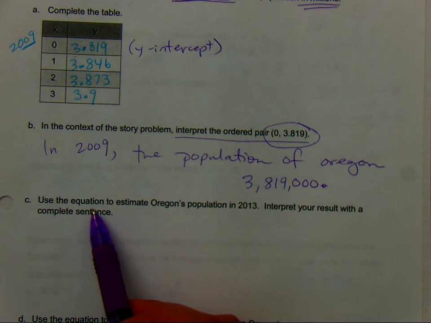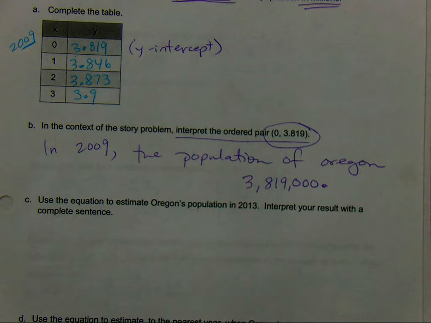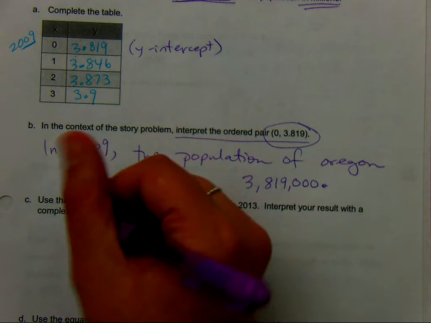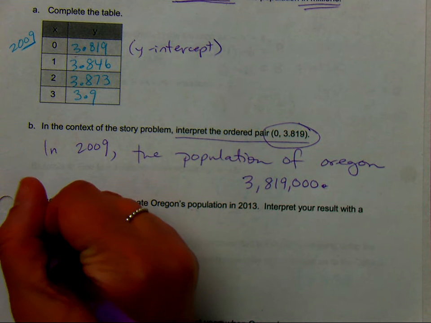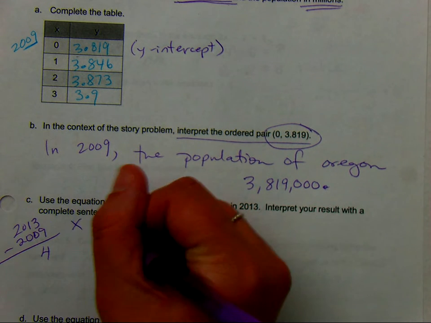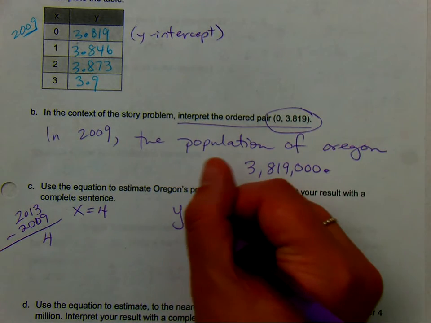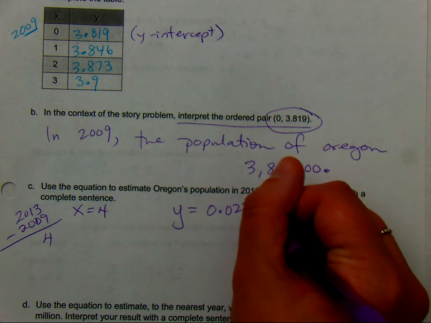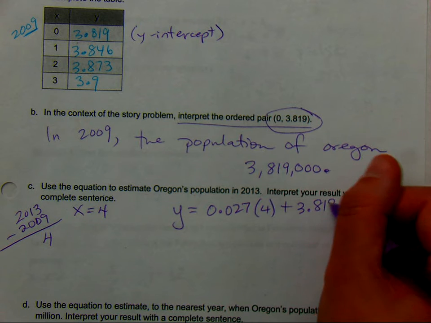We want to use the equation to estimate the population in 2013. So what would I do to estimate the population in 2013? What should x be equal to then? And how did you get 4? Exactly. If you take 2013 and you subtract 2009, you get 4. So that means x is equal to 4. And if we plug that in, we get y equals 0.027 times 4 plus 3.819.